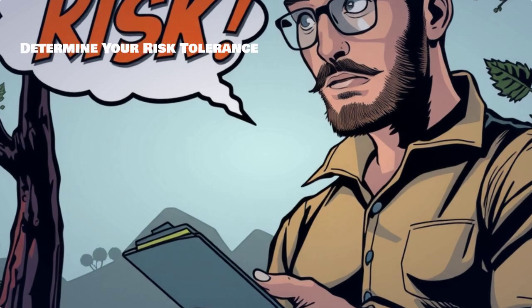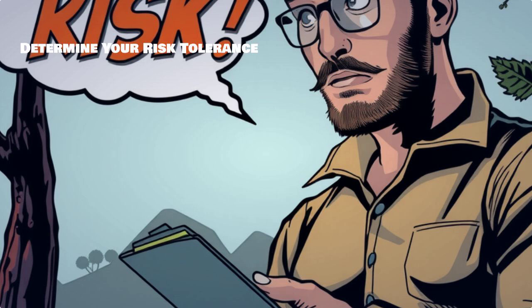Determining your risk tolerance is key. Assess how much risk you're willing to take to tailor your investment choices appropriately.